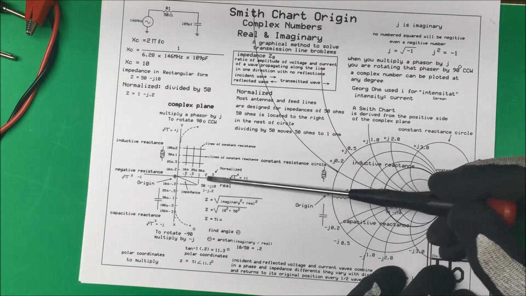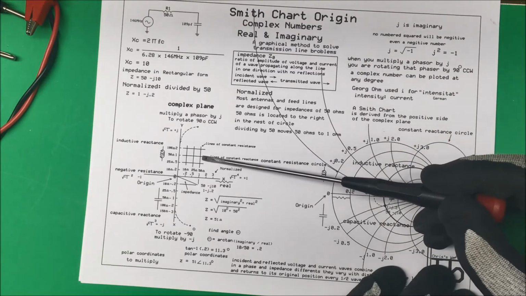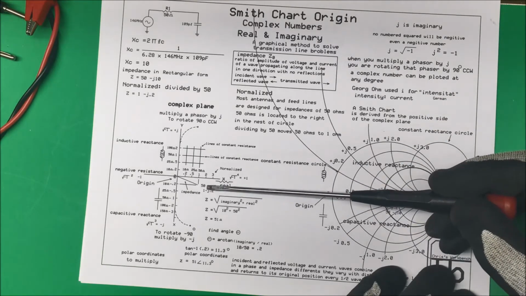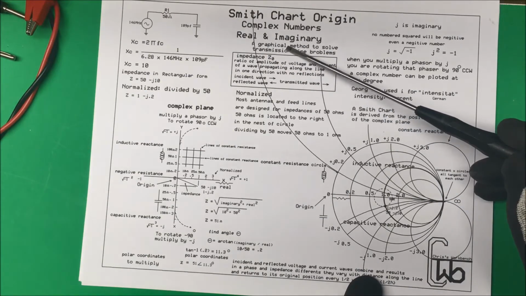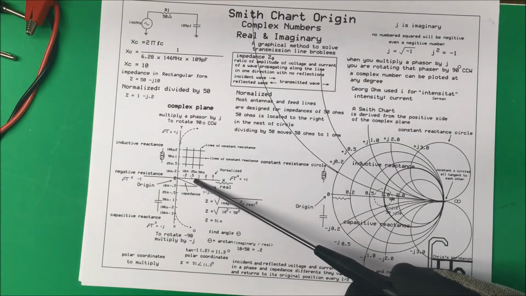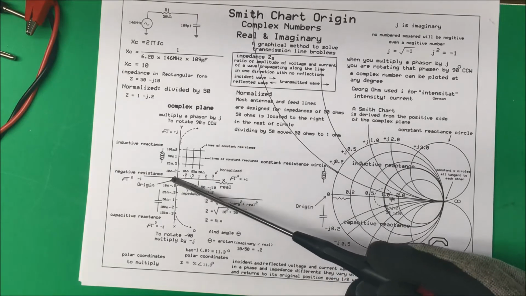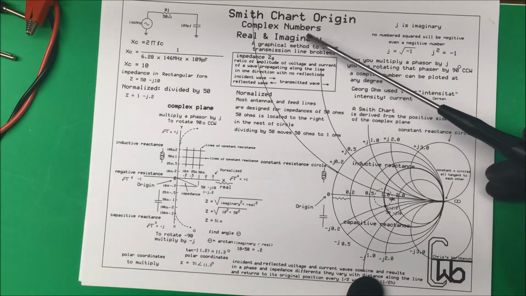Now, in order to plot impedances on the plane, we use complex numbers in a rectangular form. Complex numbers are just made out of real and imaginary numbers. Real numbers are just along this plane here. This is 0 here, and this is positive numbers going this way and negative coming back this way. Well, what's this imaginary number?